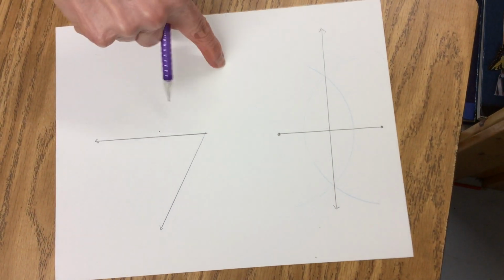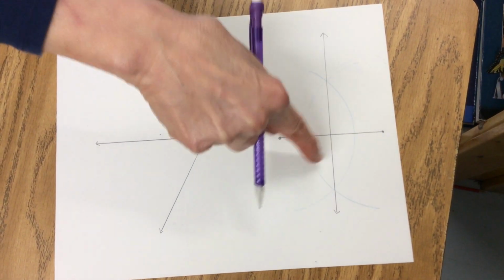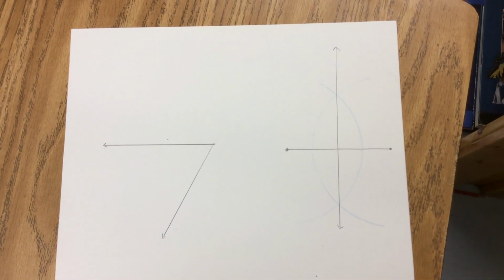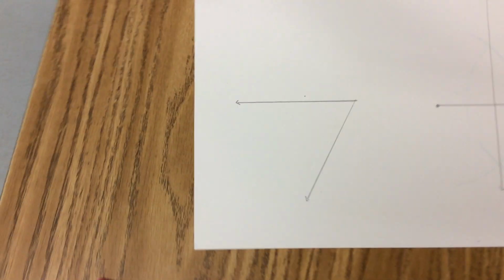So don't try to do it with a ruler, please. Try to do it with your compass. So you make a two-tailed fish and you cut it in half. Now we're going to do it with an angle.